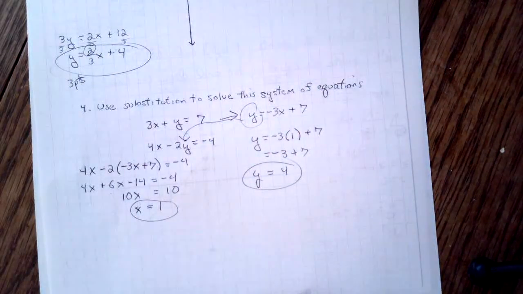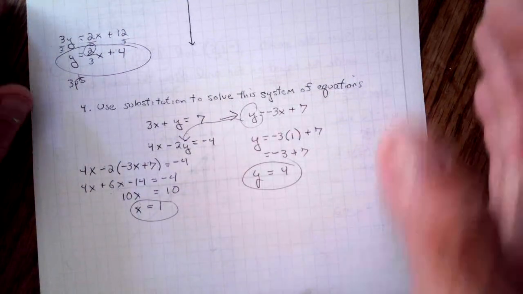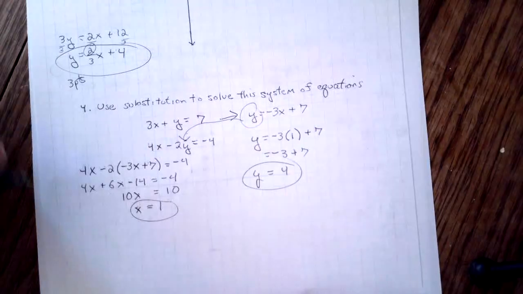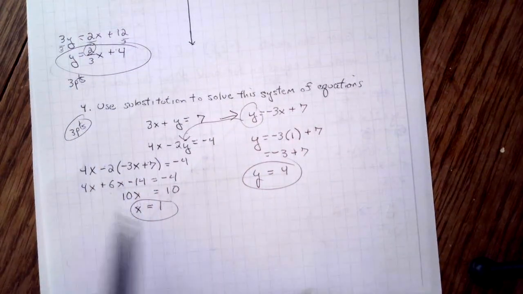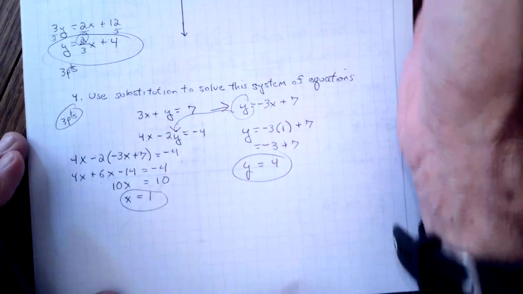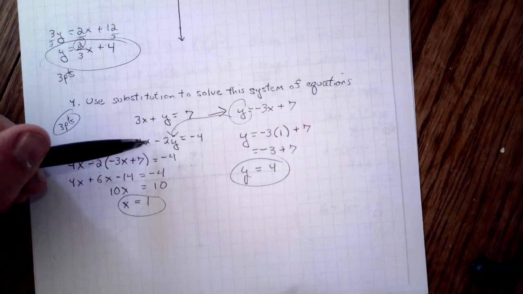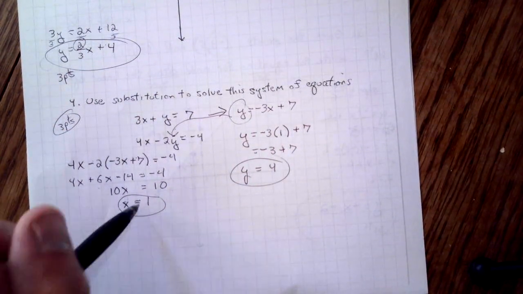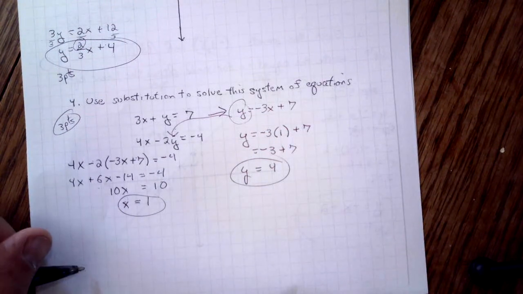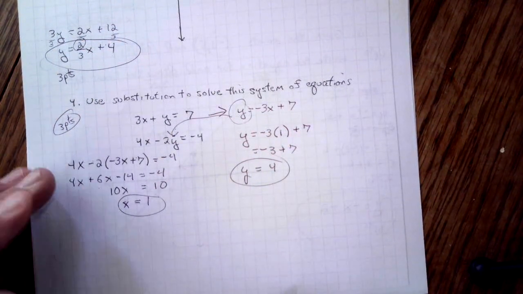And that is my answer. So that's that one. And that, again, the whole thing is worth 3 points. So you don't get 3 points for each one. You have to do the whole thing right. Because the idea is that this is a line, this is a line. They will cross in one spot. And that is the spot at 1 over, 4 up.